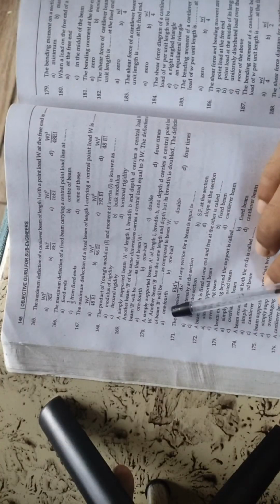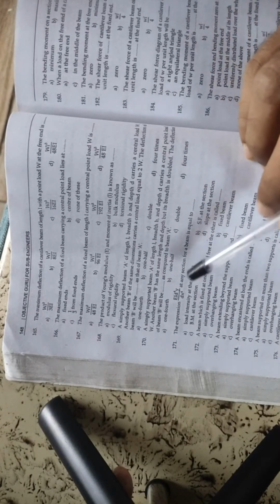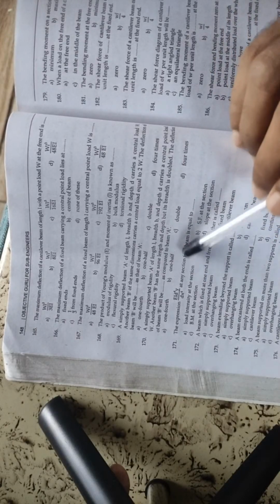Question number 170. If a simply supported beam A of length L and breadth B, depth D carries a central load W. Another beam has the same length and depth, but its width is double.